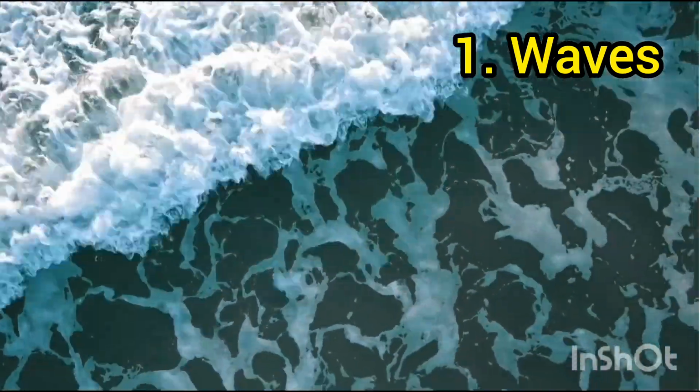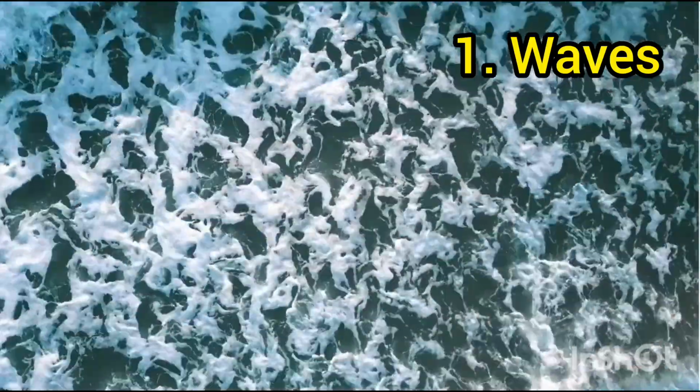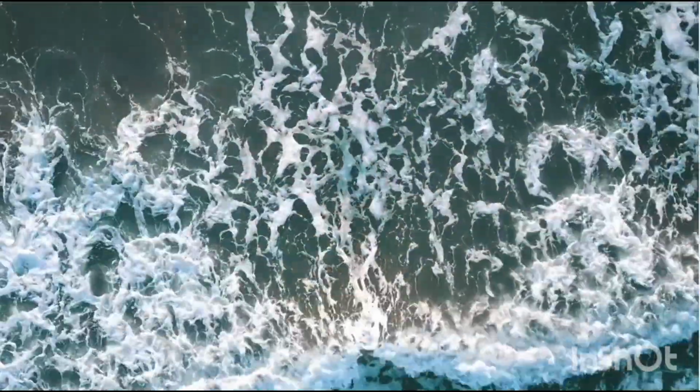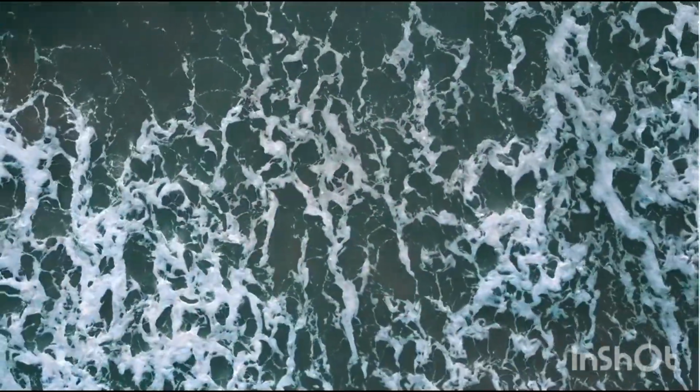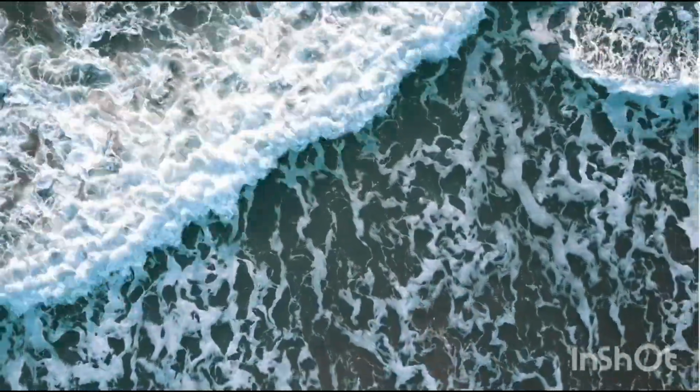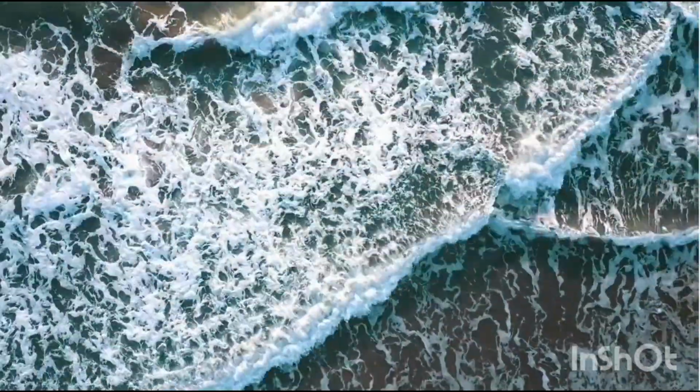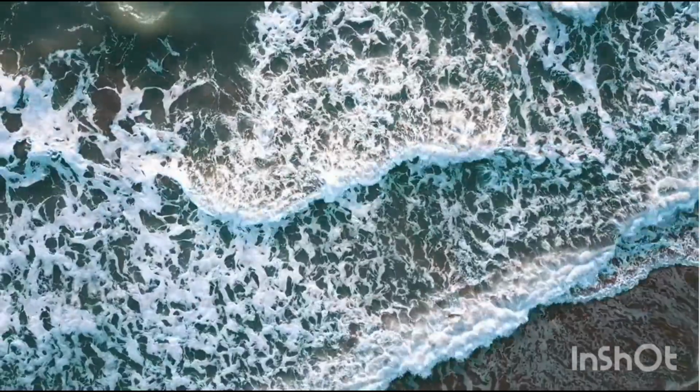Waves. When the water on the surface of the ocean rises and falls, they are called waves. Waves are formed when gentle winds scrape across the ocean surface. The faster the wind, the bigger the waves will be.